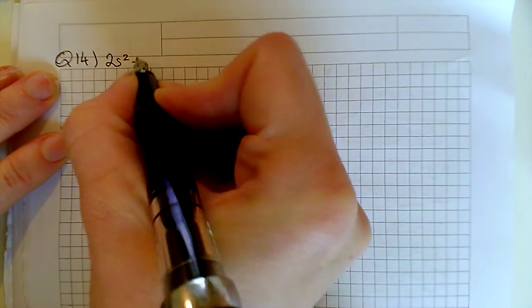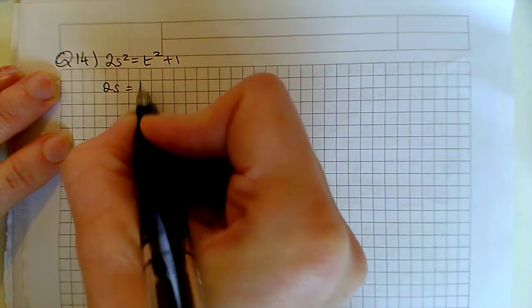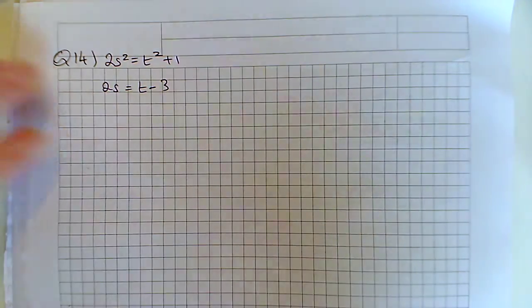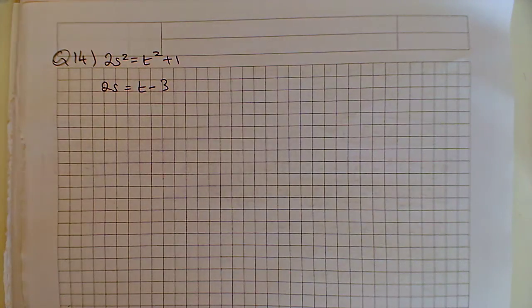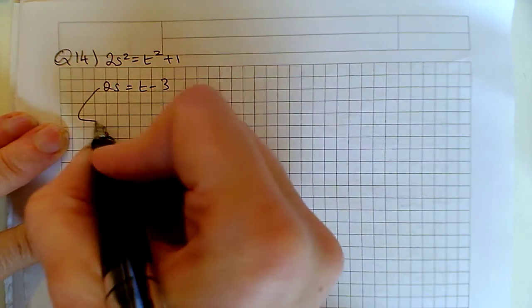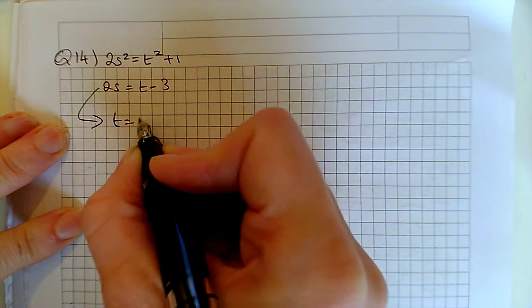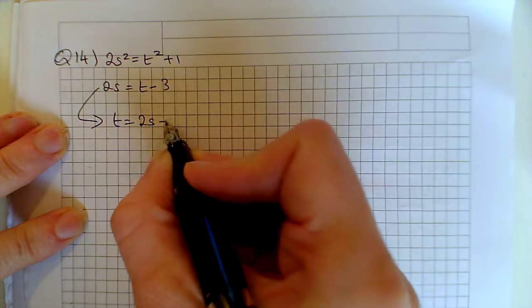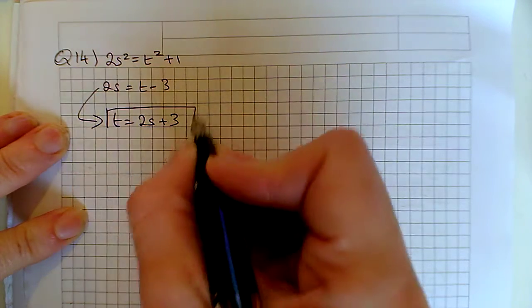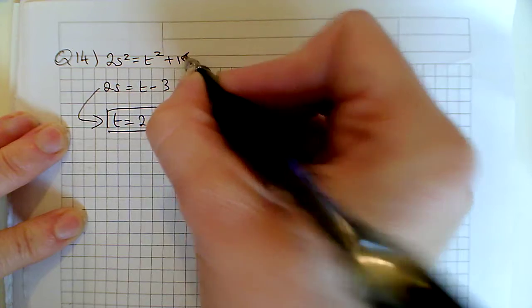Question 14, 2s squared equals t squared plus 1, and 2s is equal to t minus 3. You have a choice about what you want to do here. You can either divide across by 2 and have a fraction, or rewrite this as t equals 2s plus 3, which is my preference because I like to avoid fractions. So then we fill this in here.